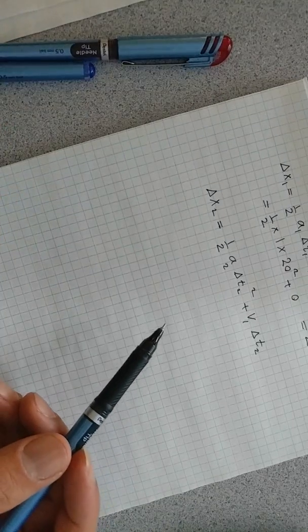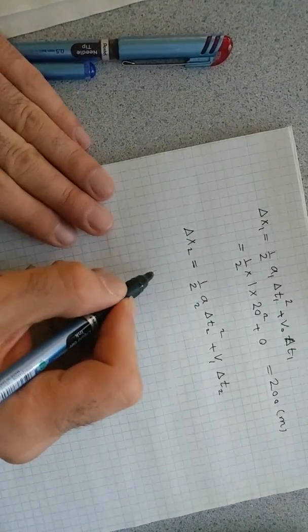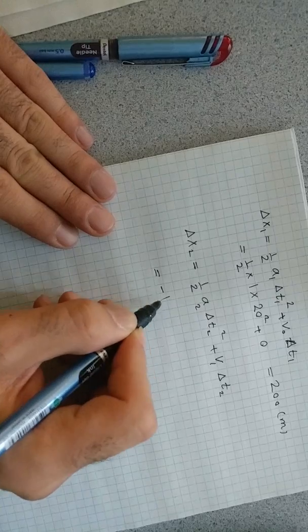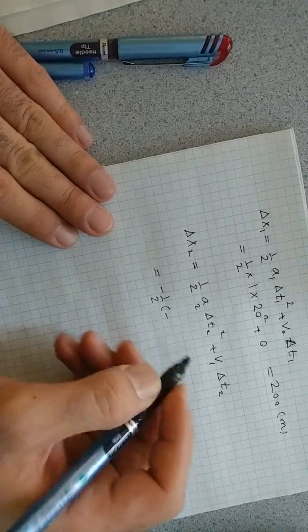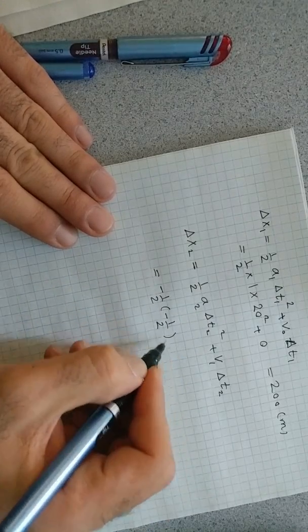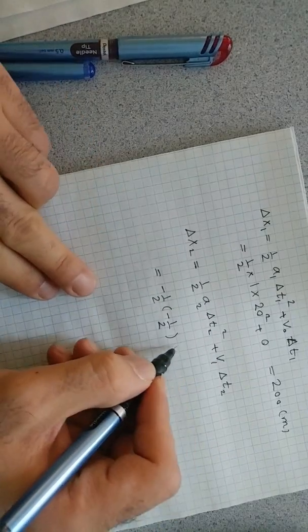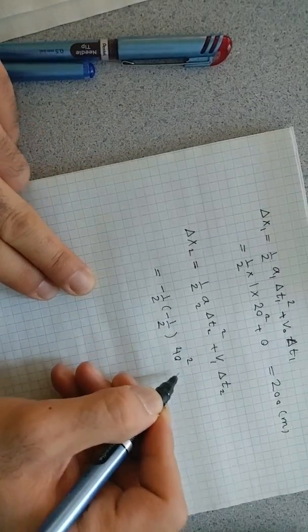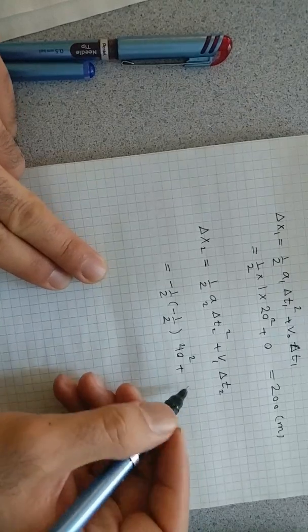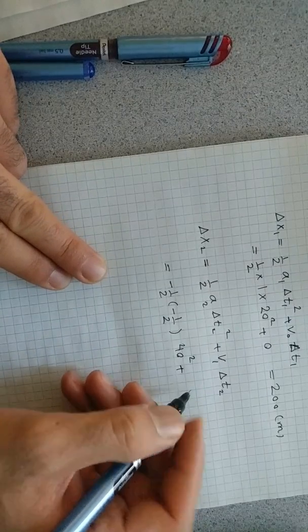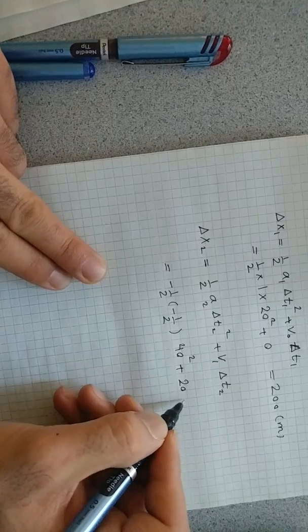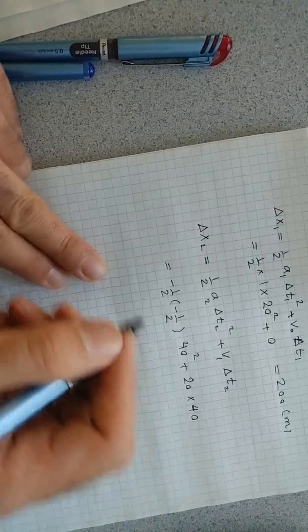And then I have 1/2, and the acceleration is actually negative, times delta t2 squared, which is 40 squared, plus v1, which I think we got as 20, times 40.